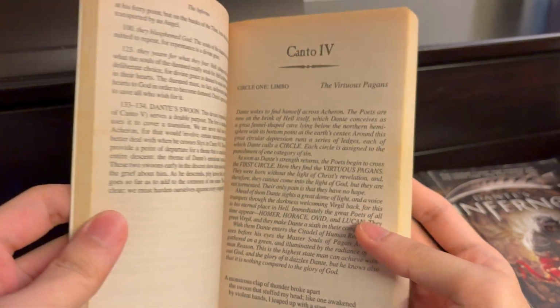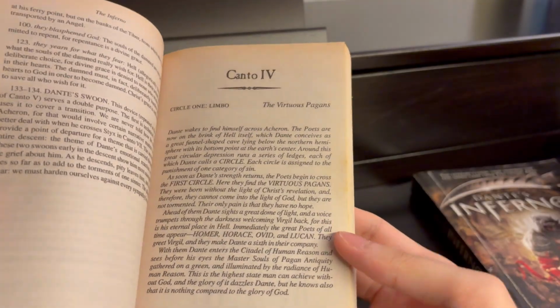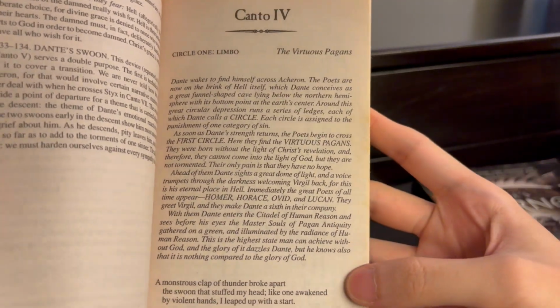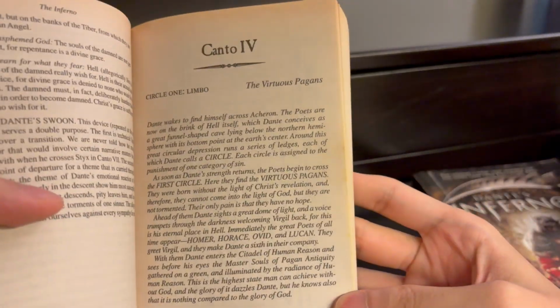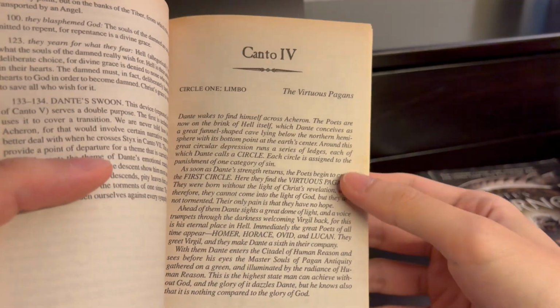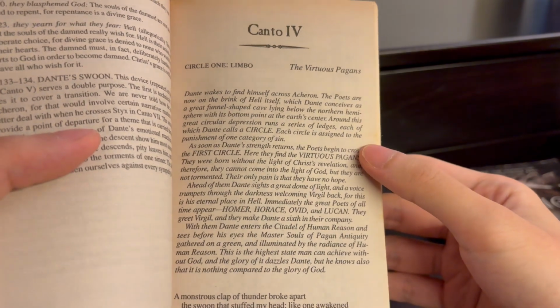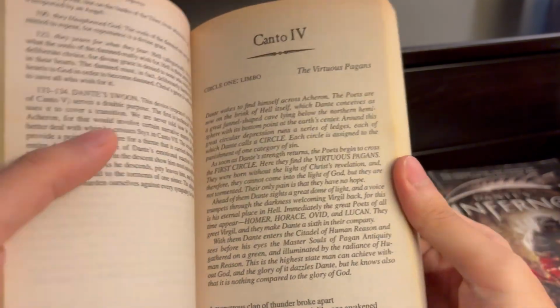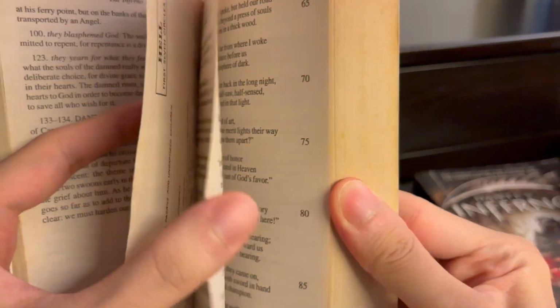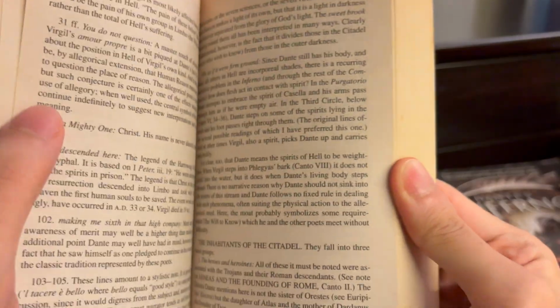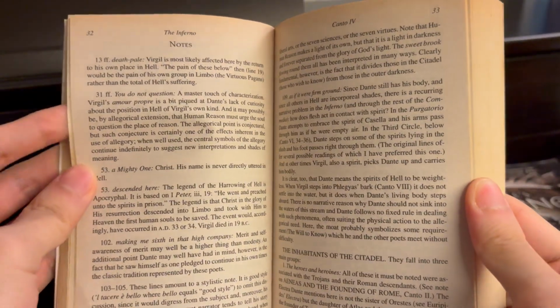Other quality of life pros about this book is that it, of course, comes with these really nice summaries before the start of each canto, which helps you understand what is going on a bit better and gives you a brief idea of what to expect within the canto. It also comes with its own share of notes at the end of every canto.